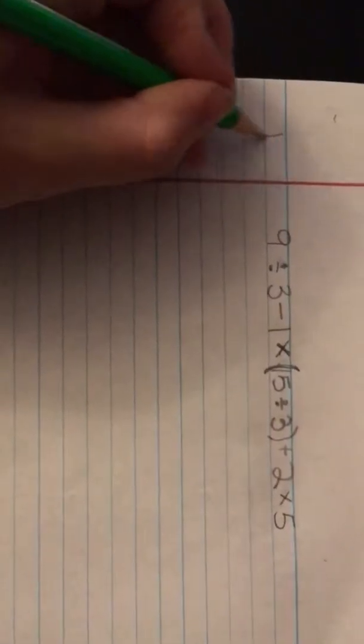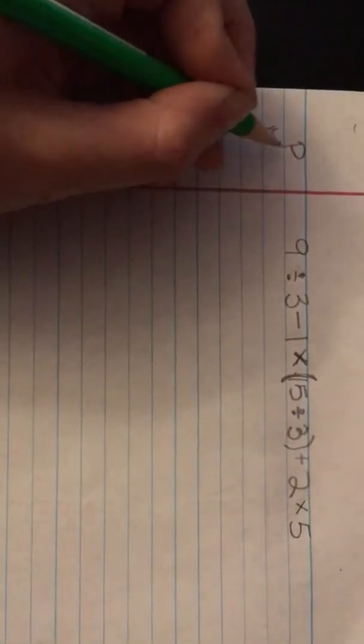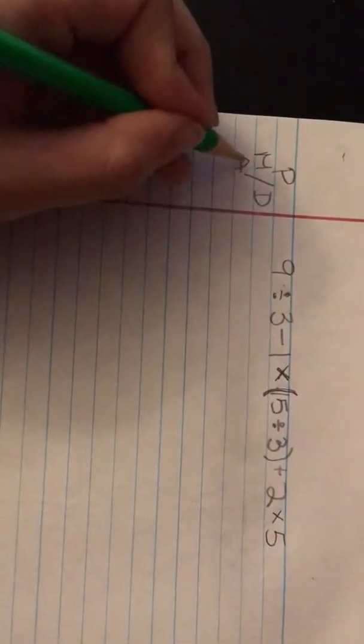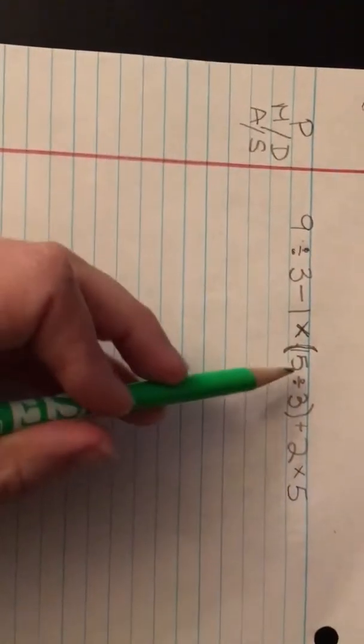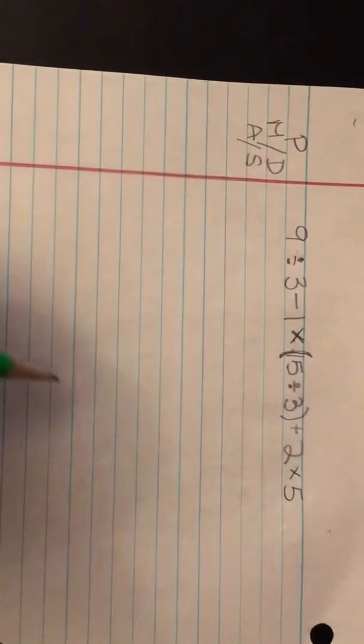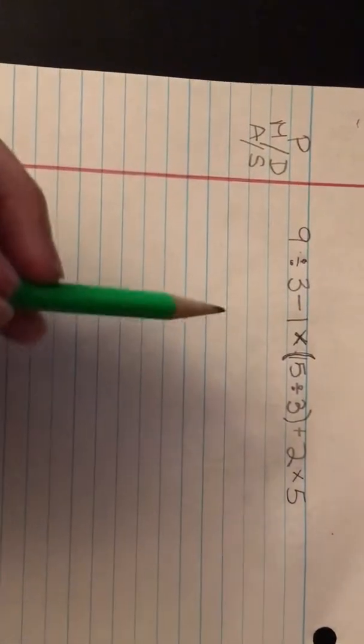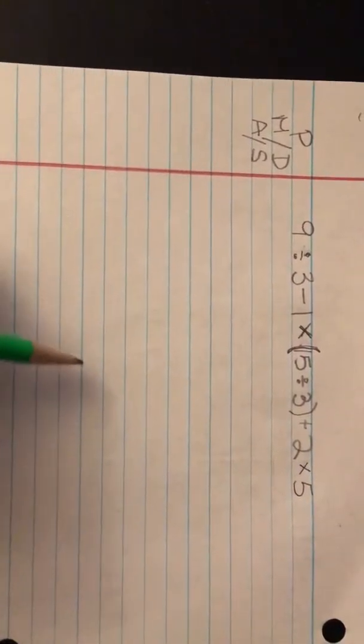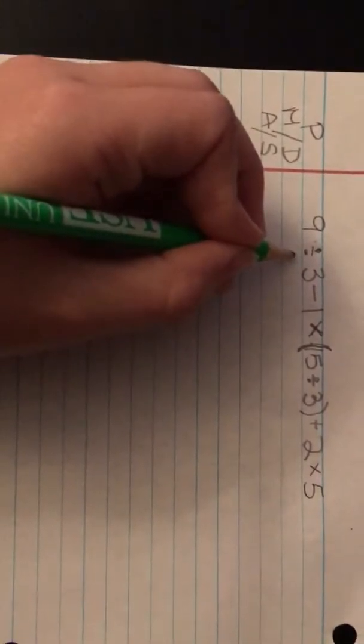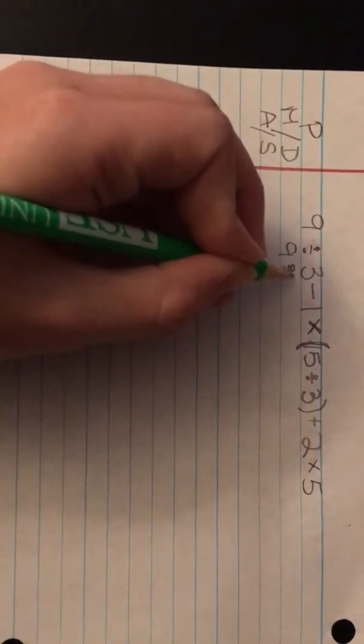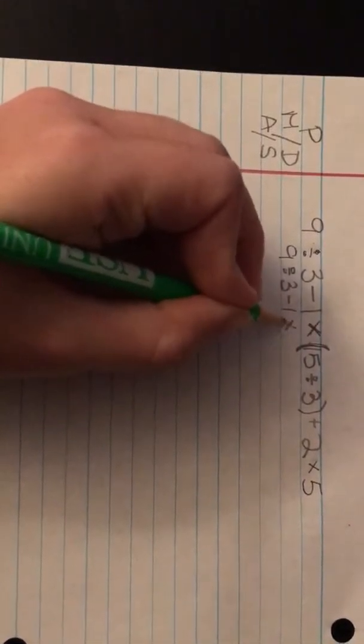Now we have order of operations. So order of operations over to the side. You need parentheses first, multiplication or division, whichever comes first, then addition or subtraction, whatever comes first. All right, so I'm doing my parentheses first. Remember, we're going to make an upside down triangle. So each line's getting smaller and smaller until we get to our answer. So just like Tetris, everything else falls down.